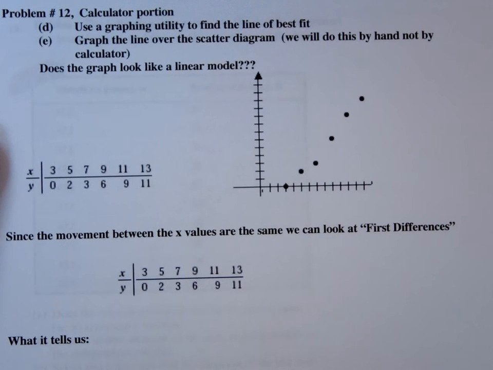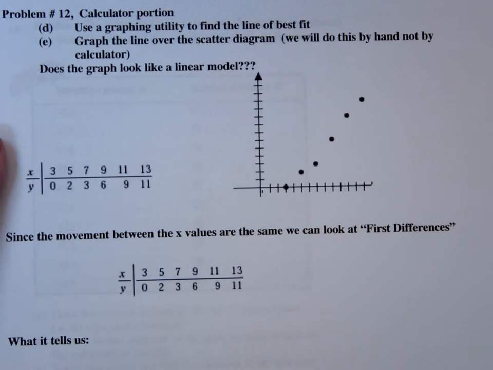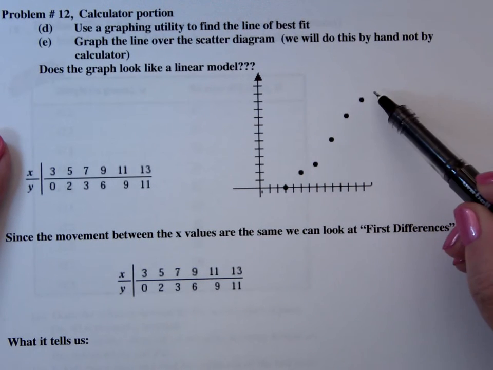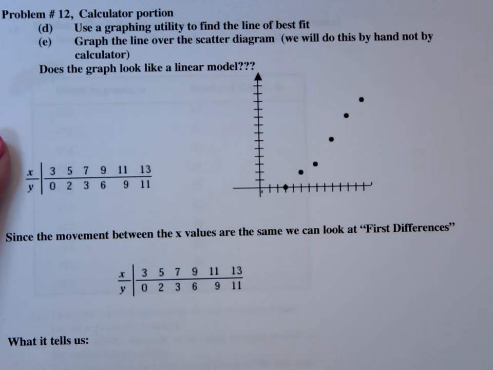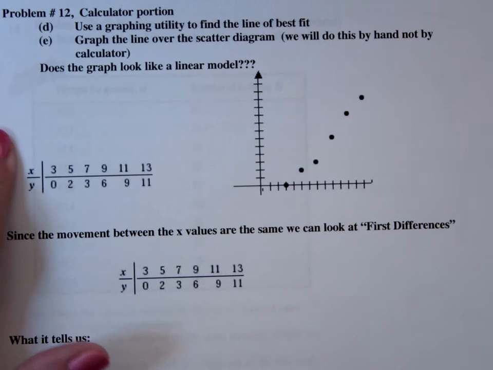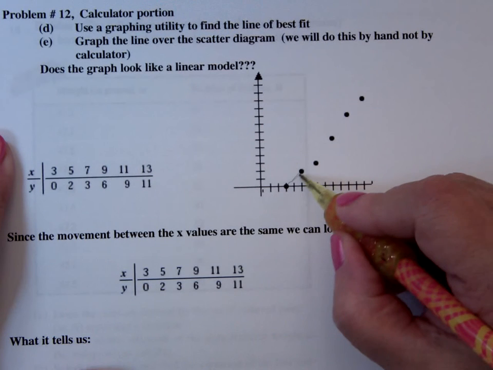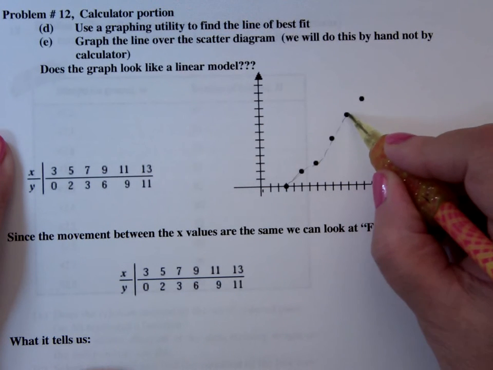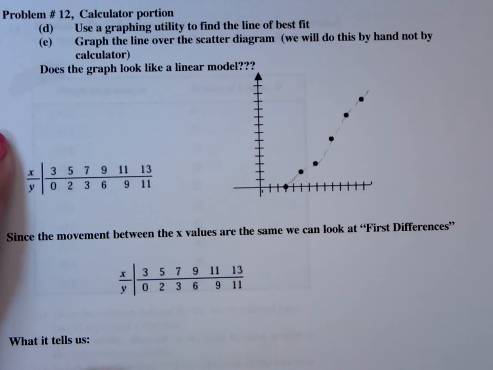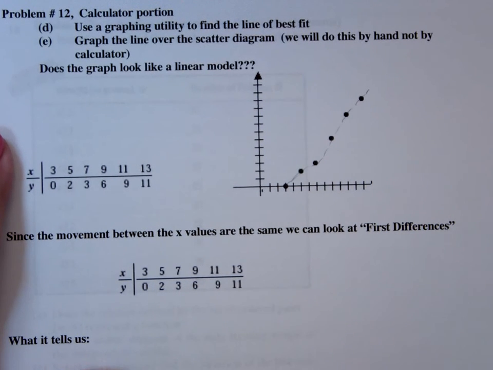Using a graphing utility, find the line of best fit. Graph the line over the scatter diagram. We will do this by hand, not by calculator. Does the graph look like a linear model? No. Visually, if I were to connect the dots, it looks kind of curvy, so it's not going to quite be a linear model.